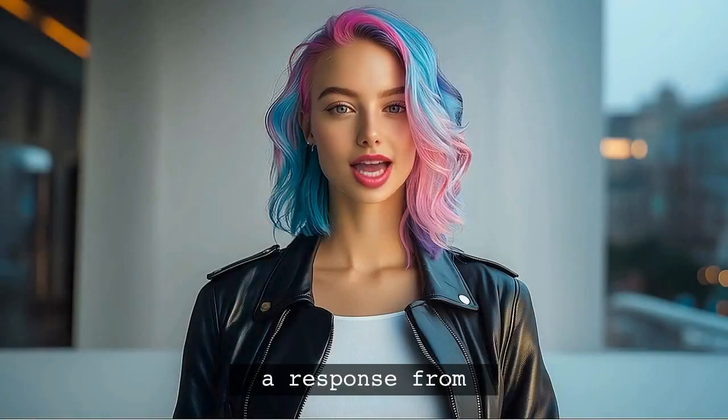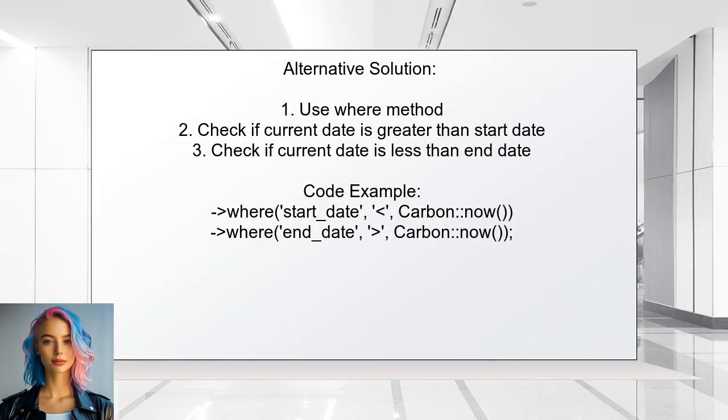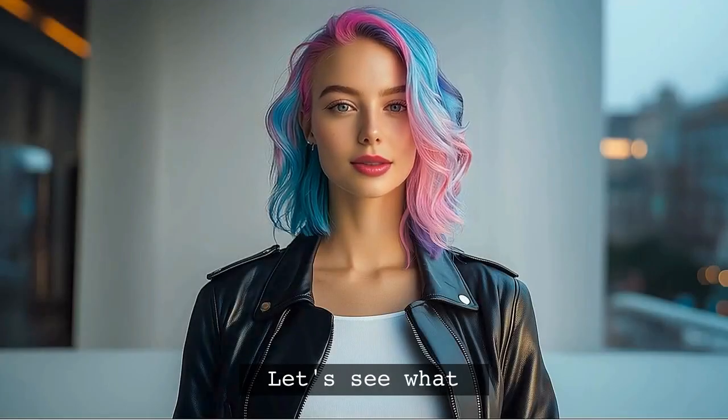Now, let's see a response from a different user. An alternative approach suggested by another user involves using the where method instead of whereBetween. They recommend checking if the current date is greater than the start date and less than the end date. That's all for that response. Let's see what someone else had to say.